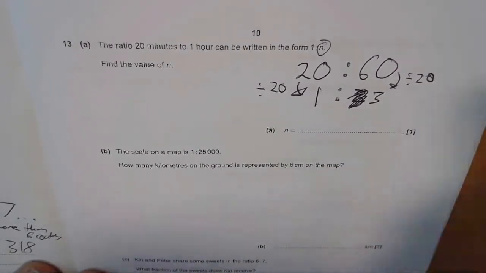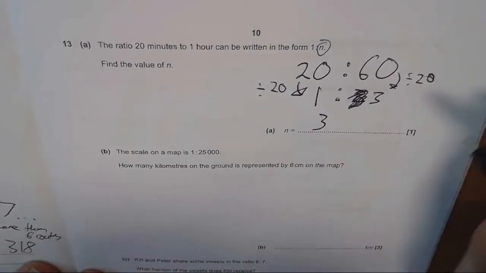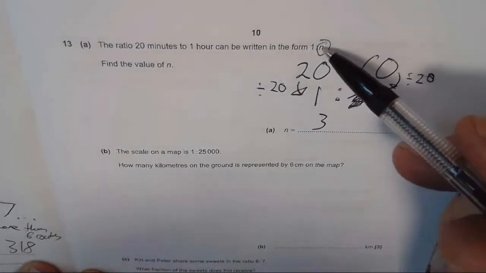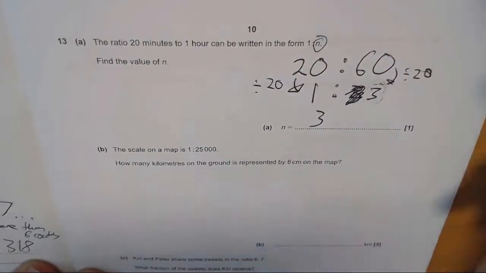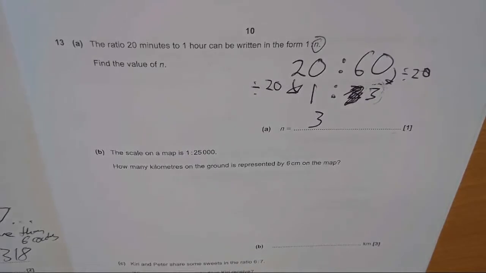So, what is the value of n? N is 3, right? Not 1 to 3. 1 to n. What is the value of n? Well, this is where the n was. It's now got a 3 there. N must be 3. 1 mark.